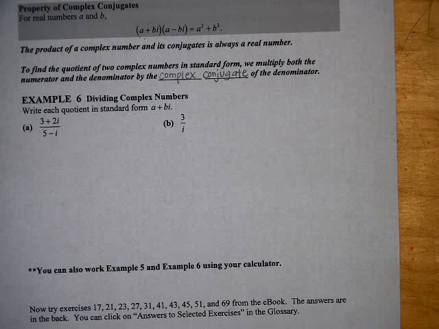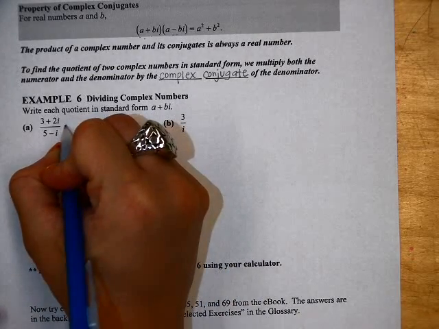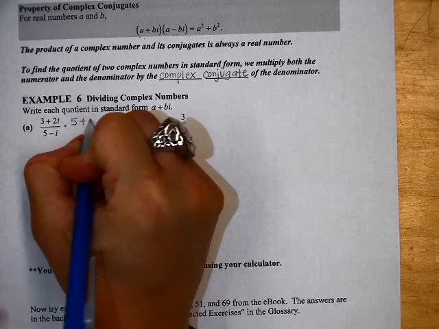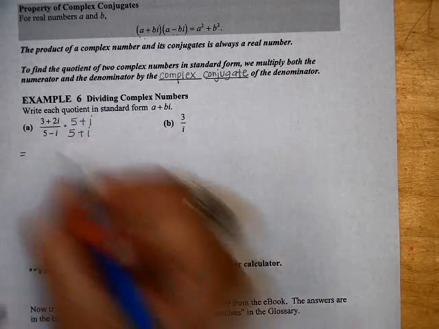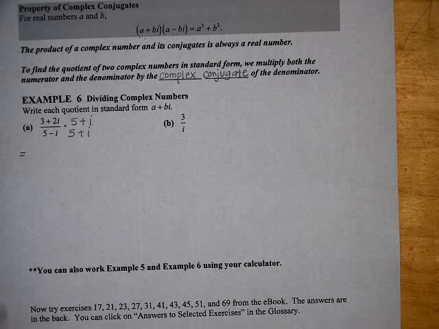So let's look at example 6, part A. We have 3 plus 2i divided by 5 minus i. If you focus on that denominator, we have 5 minus i. Then the conjugate of 5 minus i is going to be 5 plus i. So we are going to multiply the numerator times 5 plus i, and we are also going to multiply the denominator times 5 plus i.